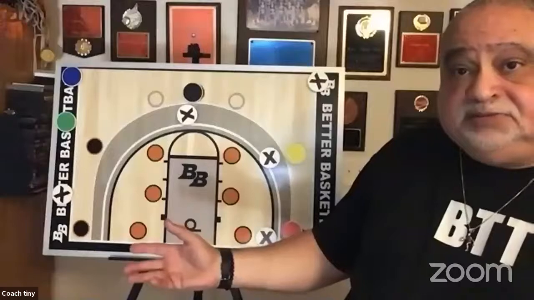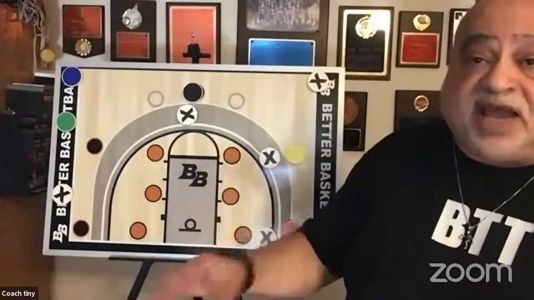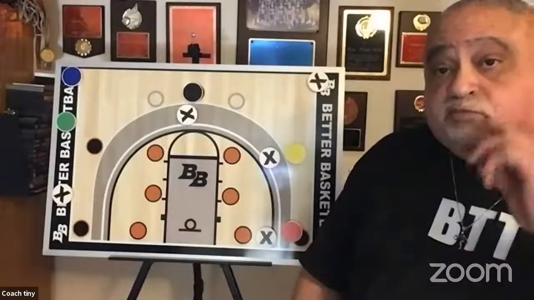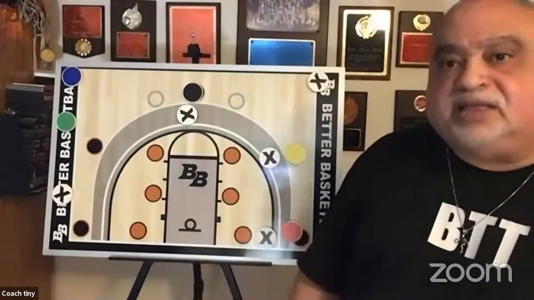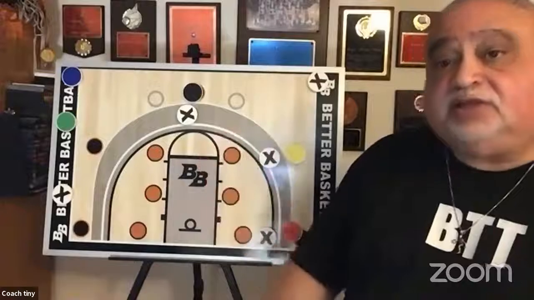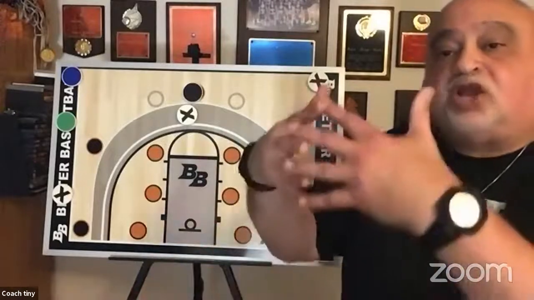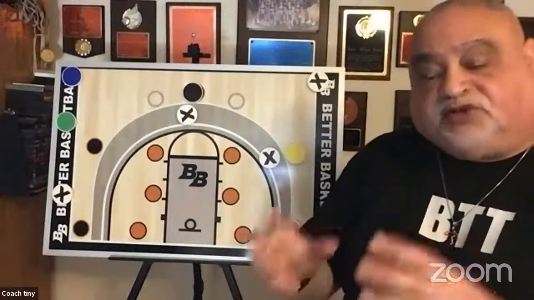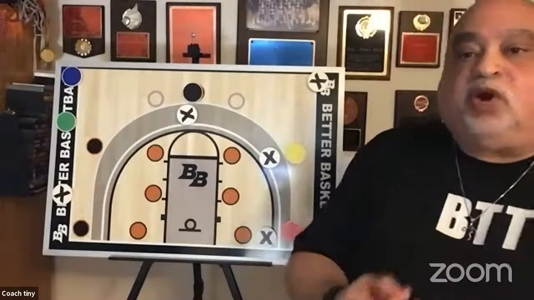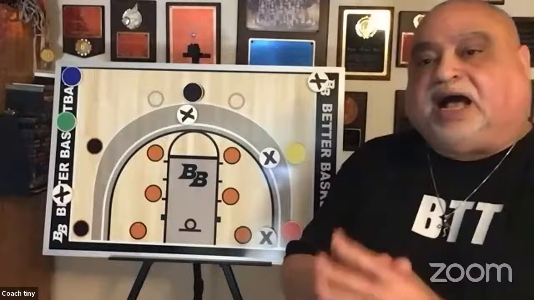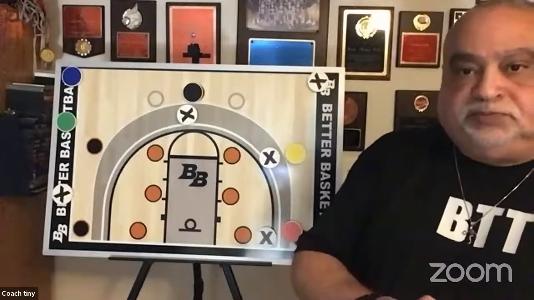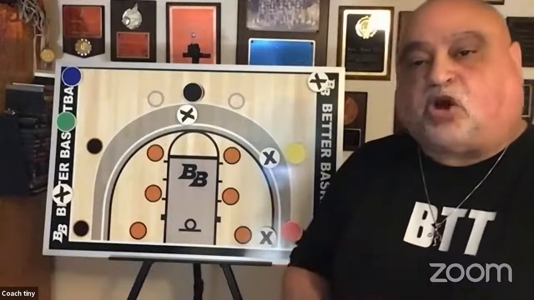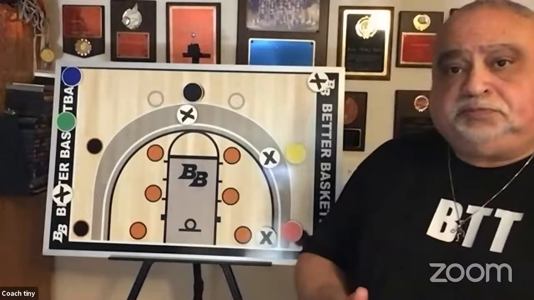In 5 days, I can teach these 6 layers plus pack line defense because they complement each other. The first 2 days, you're working on getting the kids out of their comfort zone, making them familiar with the terminology, the coaching cues.